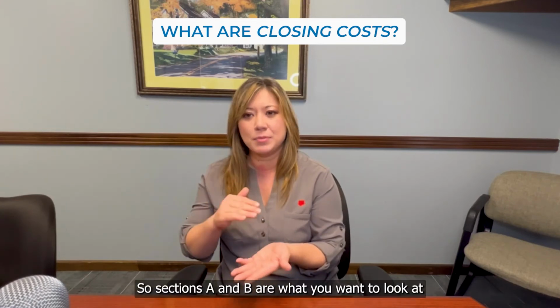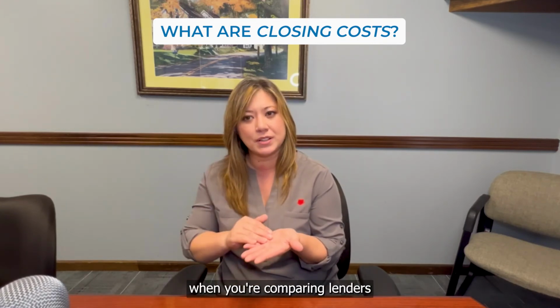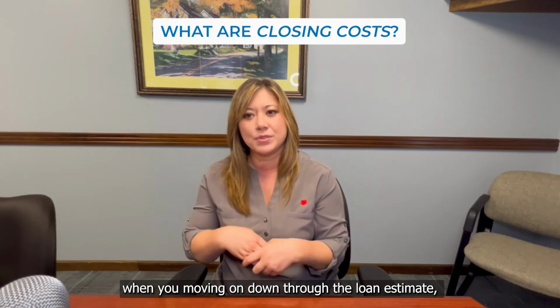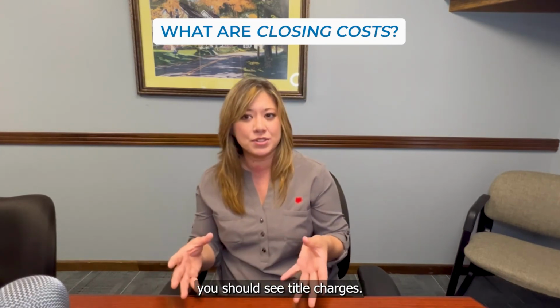So sections A and B are what you want to look at when you're comparing lenders. Moving on down through the loan estimate, you should see title charges.